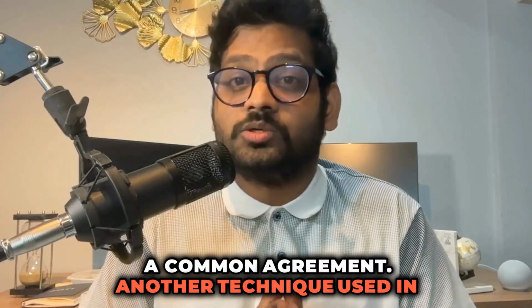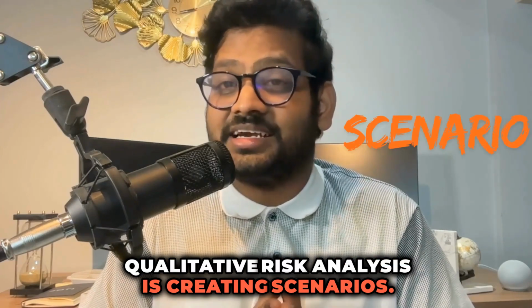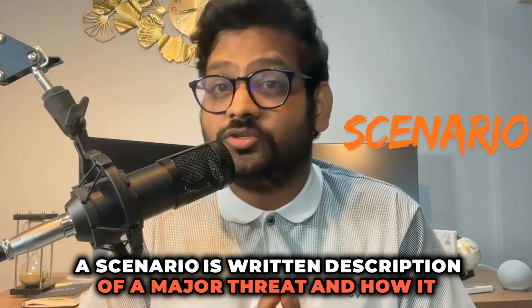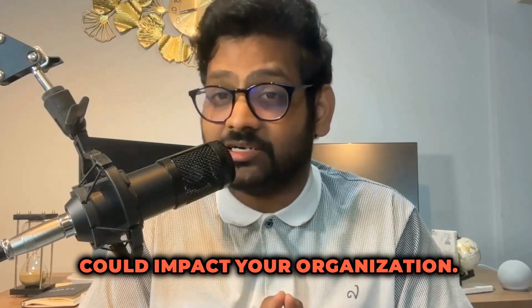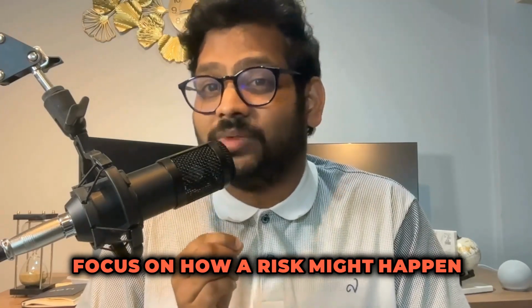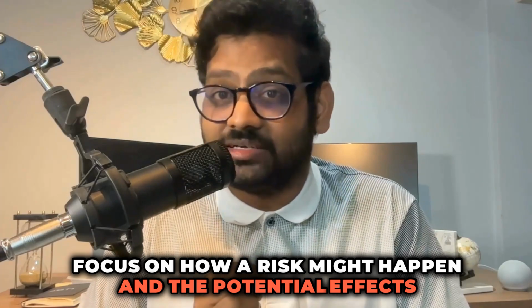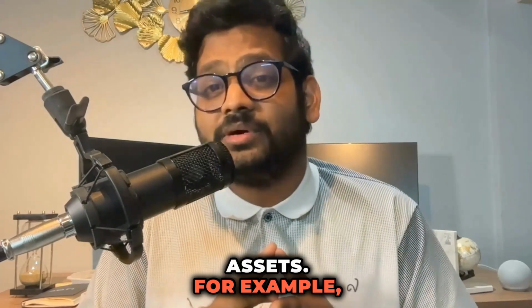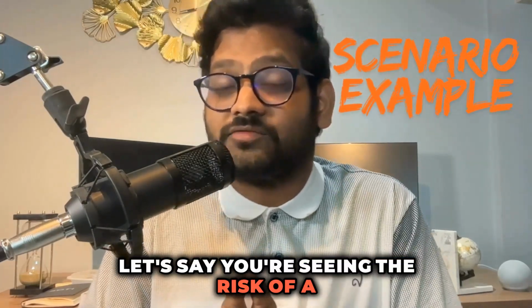Another technique used in qualitative risk analysis is creating scenarios. A scenario is a written description of a major threat and how it could impact your organization. These scenarios typically focus on how a risk might happen and the potential effects on your organization, IT systems, and even specific assets. For example, let's say you are assessing the risk of a cyber attack.